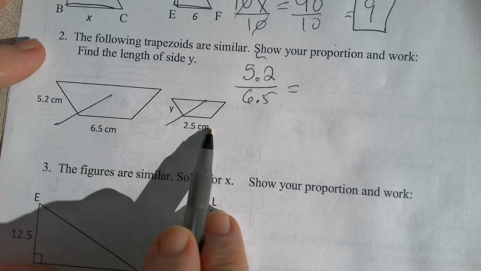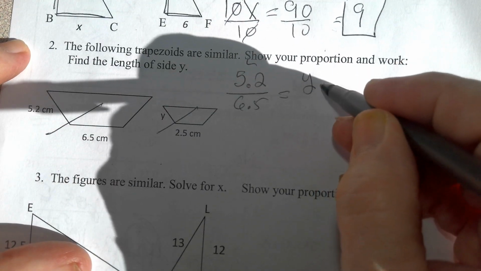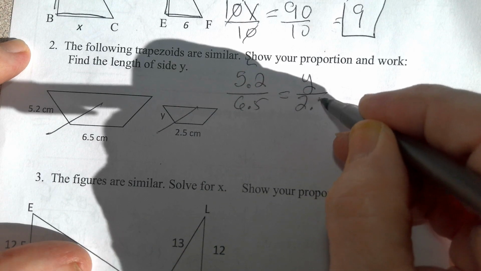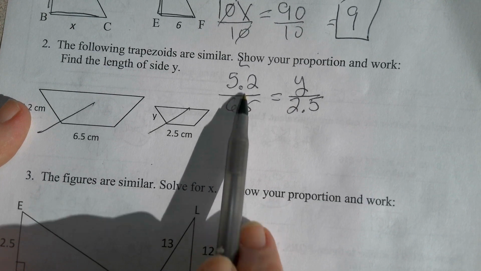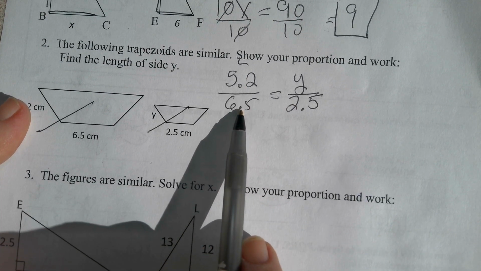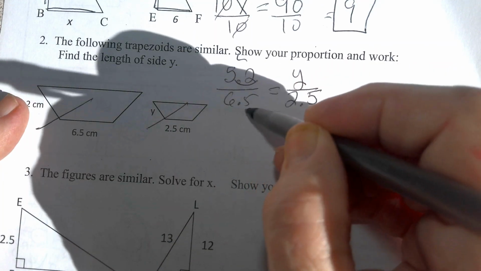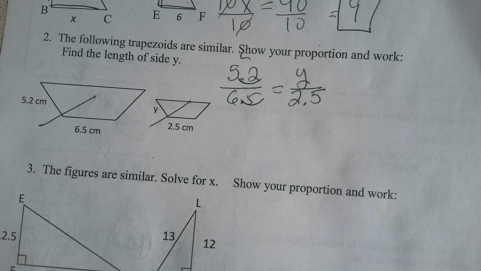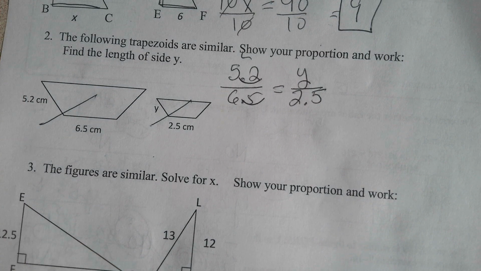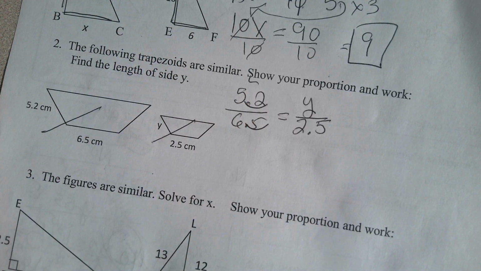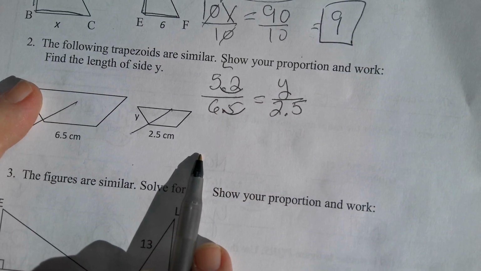Who knows how I'd set up the fraction on the other side? y over 2.5. And I don't want to cross multiply, so who knows what I could do with those decimals? How can I get rid of the decimal? Just move it over once, move it over once. You might not know this, but I look for this when I see numbers that are going to be too hard. Trust me, I never give you on a test numbers like that. If I do, it's because they can be reduced.